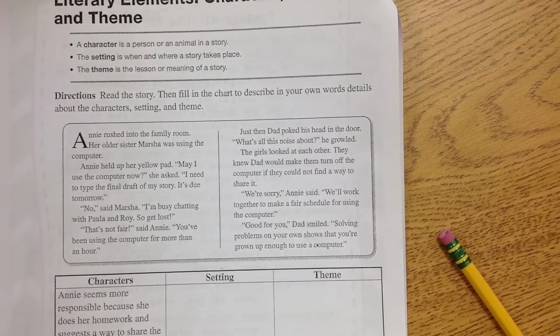Annie rushed into the family room. Her older sister, Marcia, was using the computer. Annie held up her yellow pad. "May I use the computer now?" she asked. "I need to type the final draft of my story. It's due tomorrow." "No," said Marcia. "I'm busy chatting with Paula and Roy, so get lost." "That's not fair," said Annie. "You've been using the computer for more than an hour."